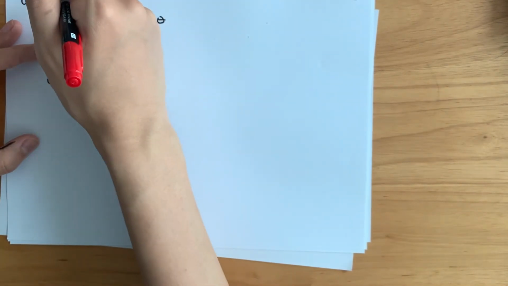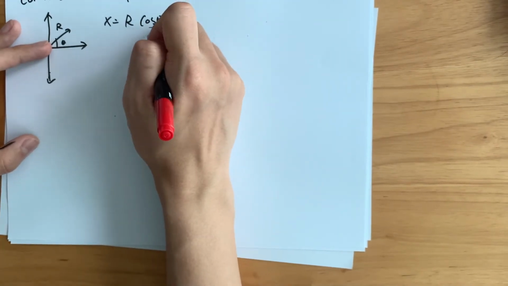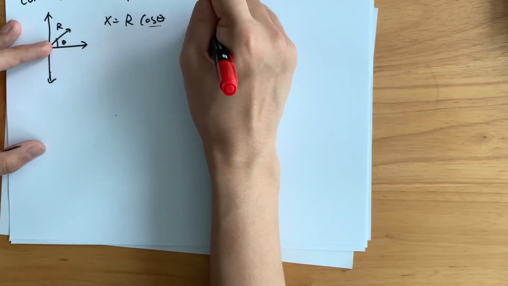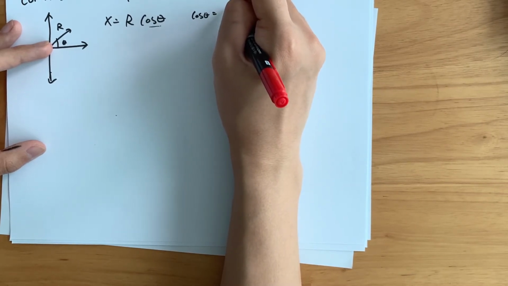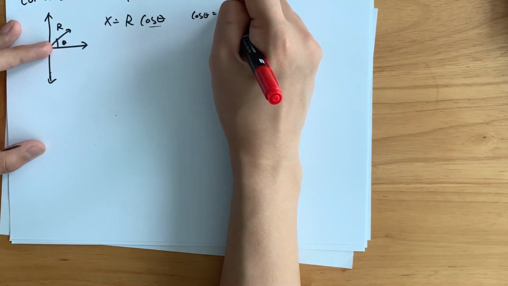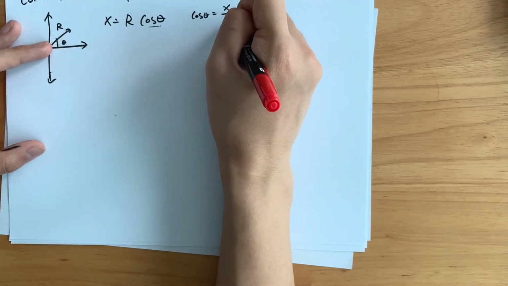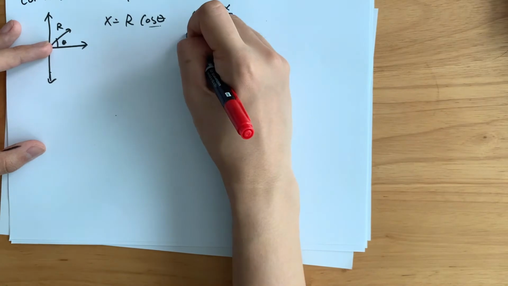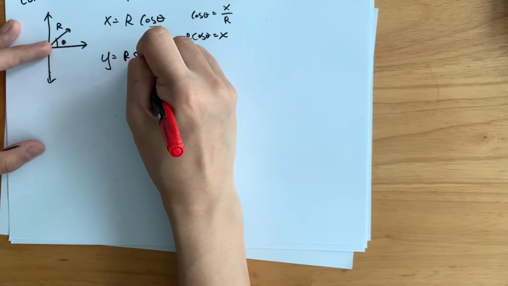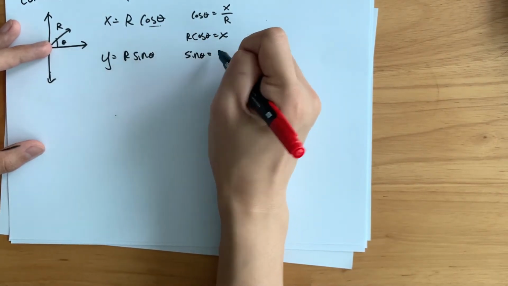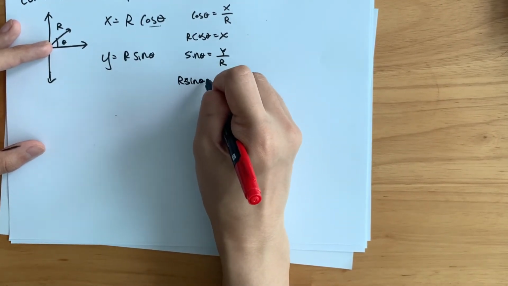I told you in the trigonometry lecture that cosine theta is equal to adjacent divided by hypotenuse. The adjacent is x and the hypotenuse is r, so multiplying both sides by r, x equals r cosine theta. And y is equal to r sine theta: sine theta is opposite over hypotenuse, so multiplying each side by r, r sine theta equals y.